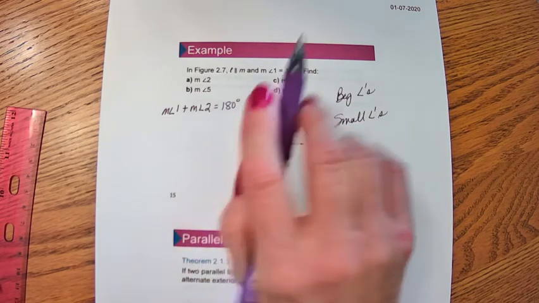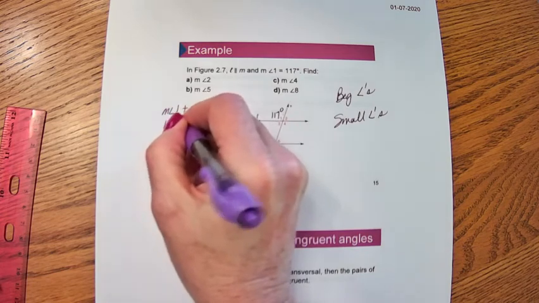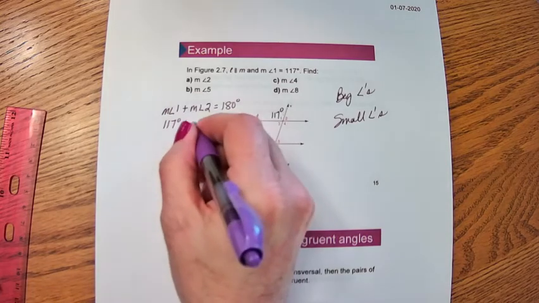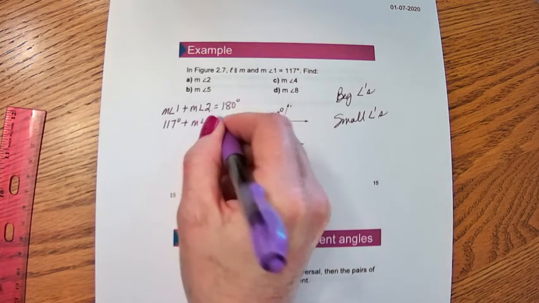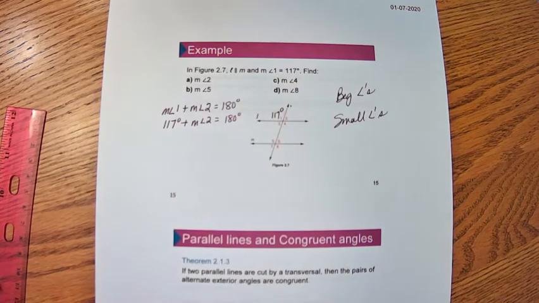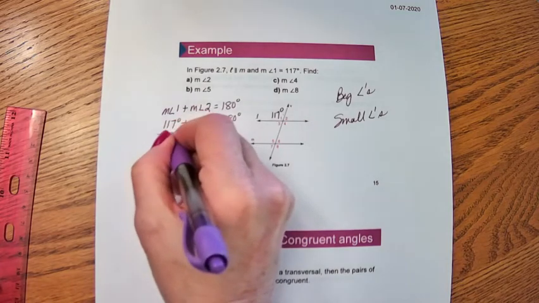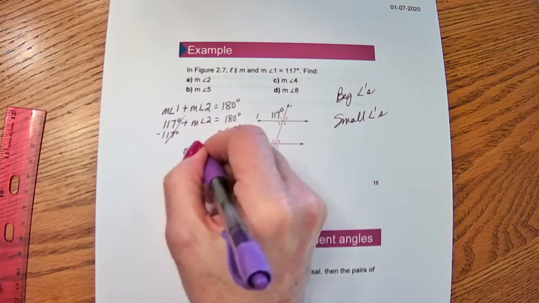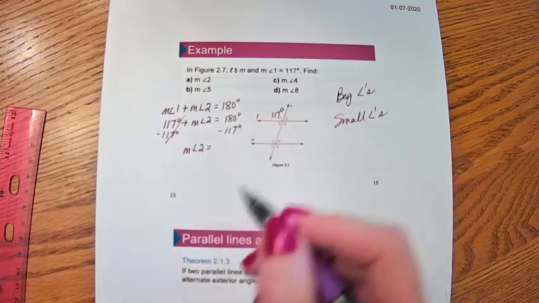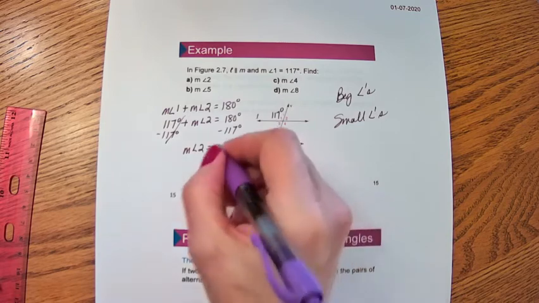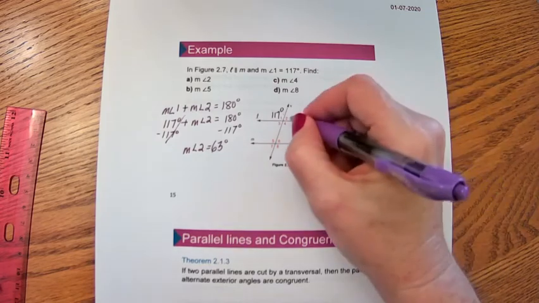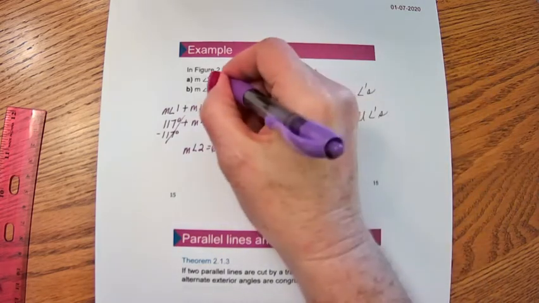And we're told the measure of angle 1 is 117, so I'm going to replace the measure of angle 1 with 117. Bring down the plus, the measure of angle 2, the equals, and the 180. And we want to get the measure of angle 2 by itself. So we're going to subtract 117 degrees from both sides. And we're going to get the measure of angle 2 is going to equal 180 minus 117, which is 63 degrees. So the measure of angle 2 is going to be 63 degrees.